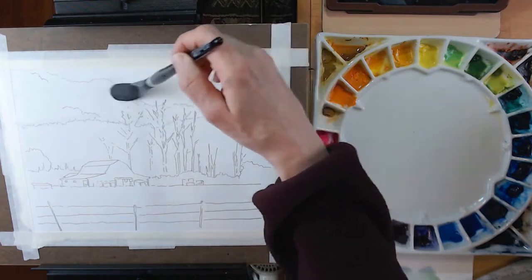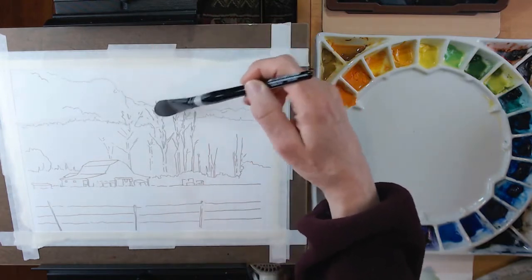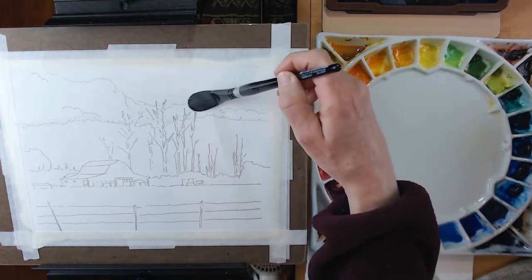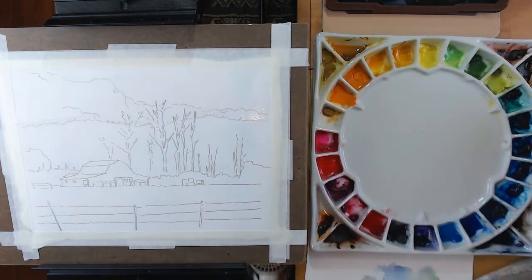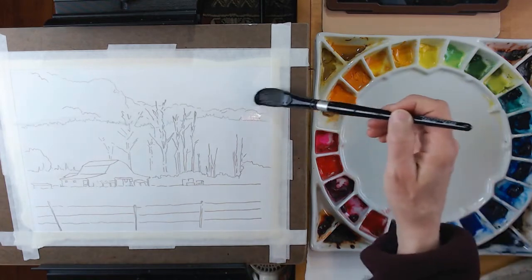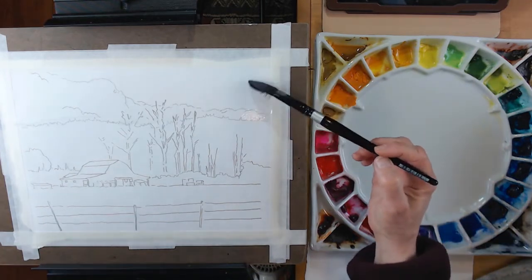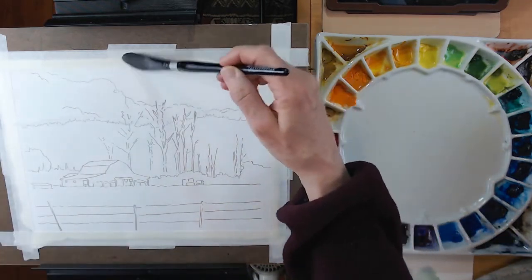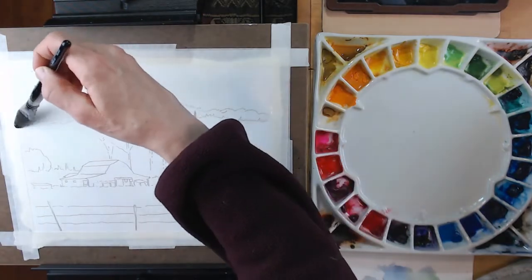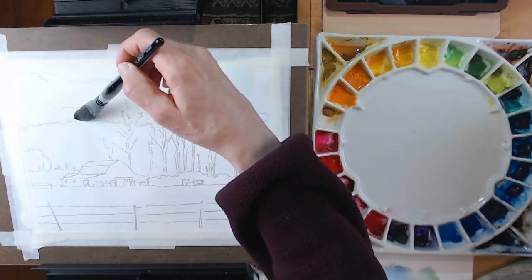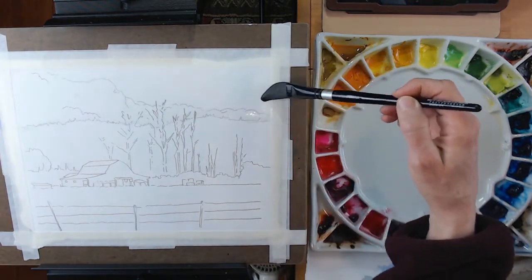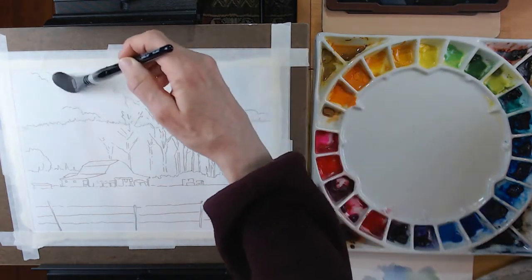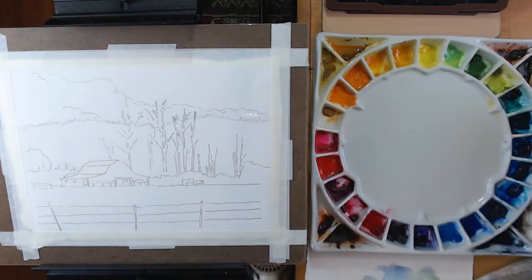Painting right through these trees, the foreground trees or whatever, midground trees that come up through the sky area. So I'm not trying to retain anything there. I'm just going to go right through those. So the entire area down to the tree line that represents the hill in the background. That's where I'm wetting that. I'm getting it pretty wet all the way up to the corner of the paper.